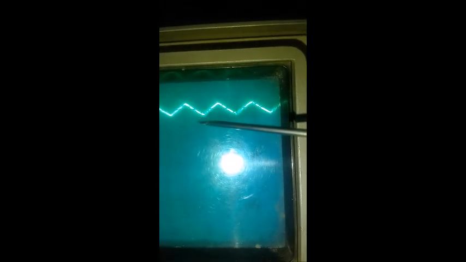So that's 2, 4, 6; it's centered on 6 and goes up by maybe 1 volt, then 1 volt down.